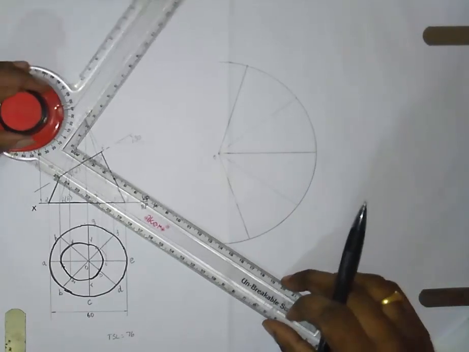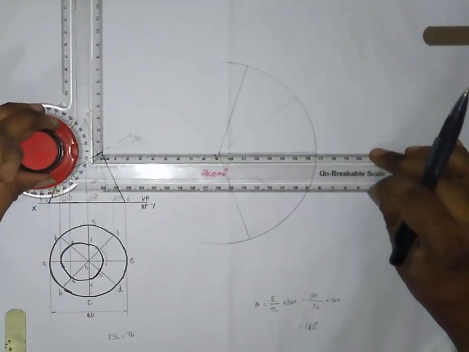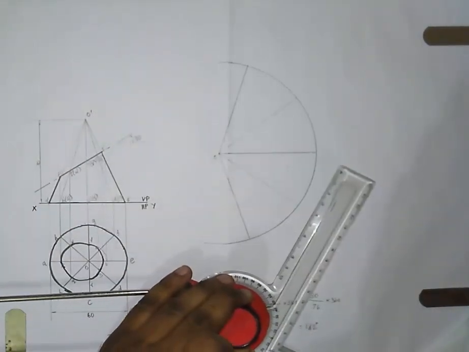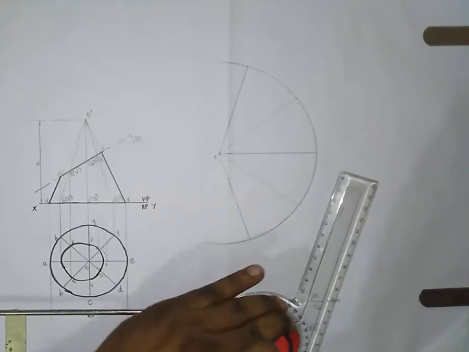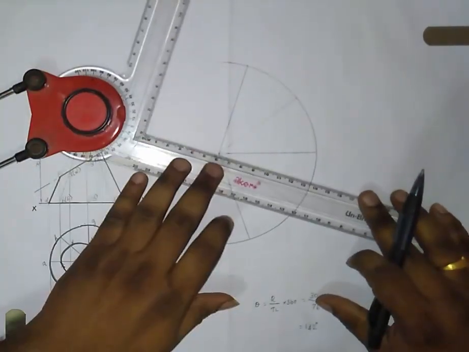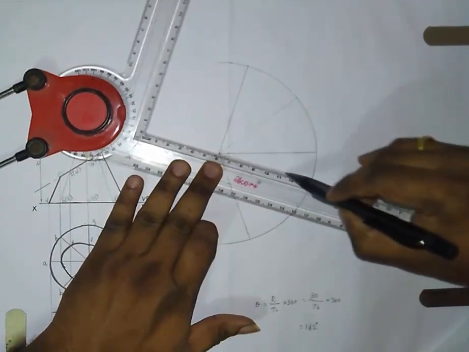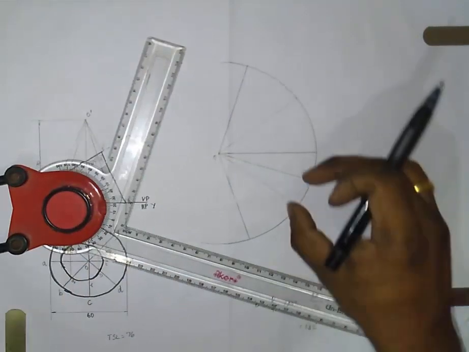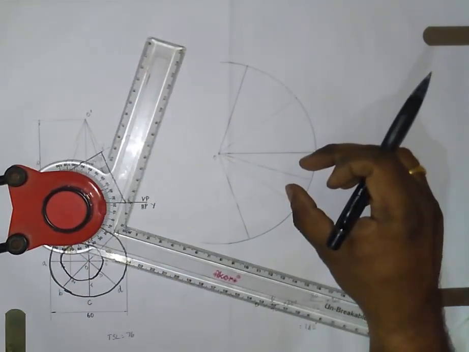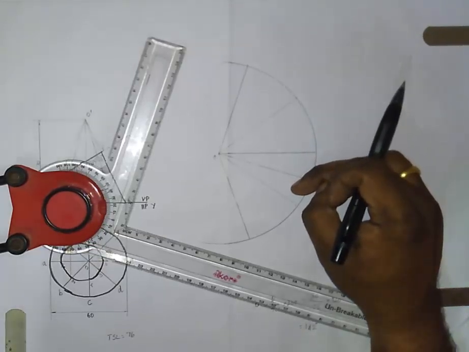So make again from 0 degree, make 17.5. That is, maybe it is 17 or 18 degree. So I am making 18 degree, and this is my 18 degree. Now this segment is divided into 2 equal parts. This is 18 degree, this is 17 degree.